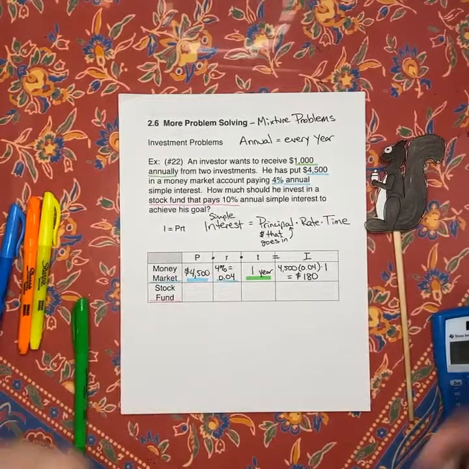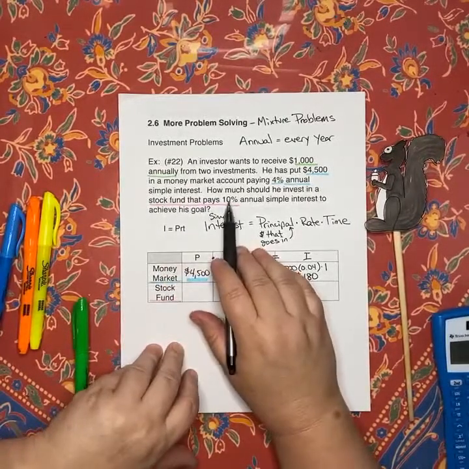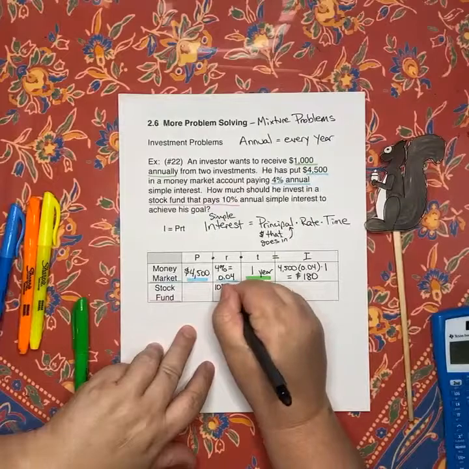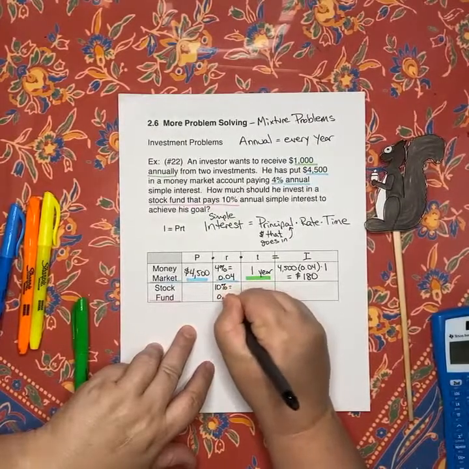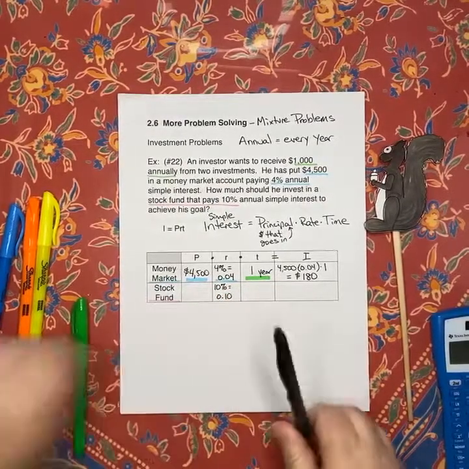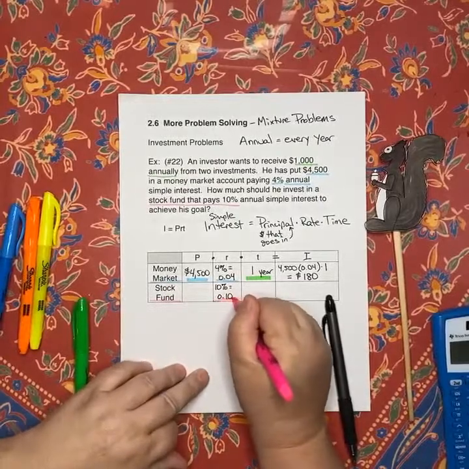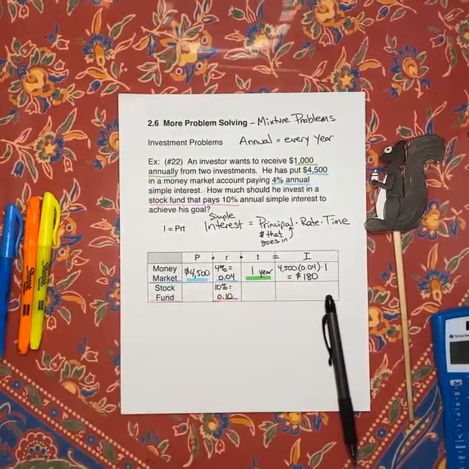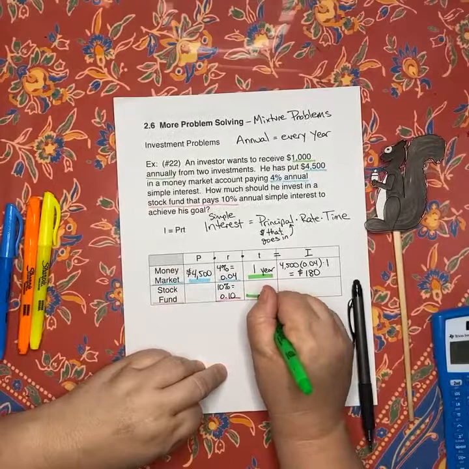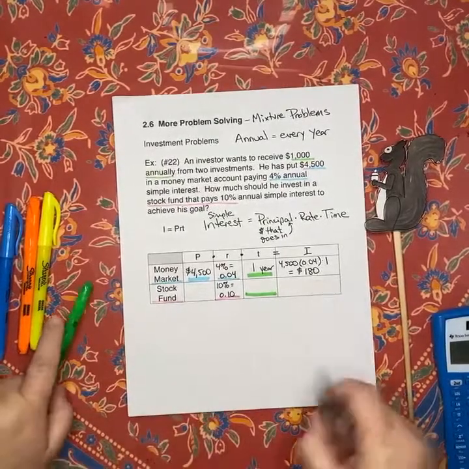Now let's see what information we have. Well, right off the bat, it says 10%. So I'm going to go right in here to the rate. That's 10%, 0.10. And that was in the pink. And we also know that this is 1 year because everything is being done annually.